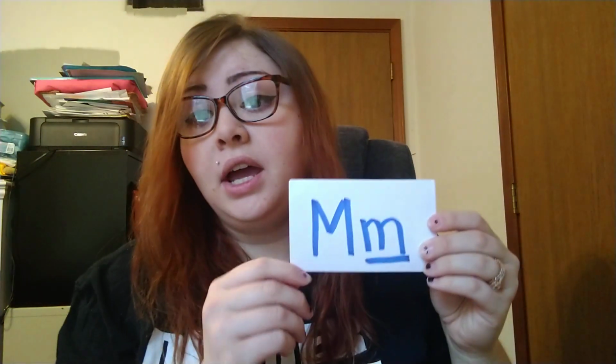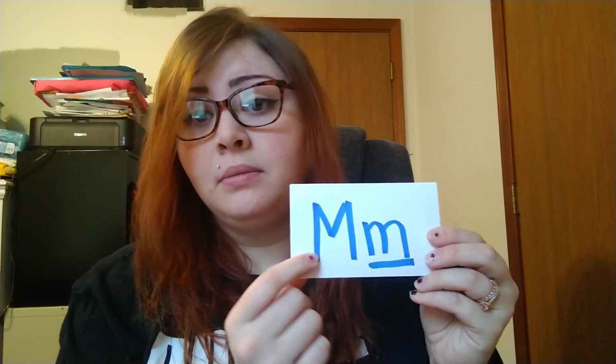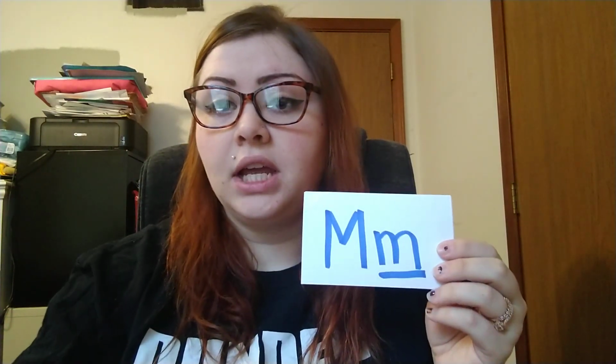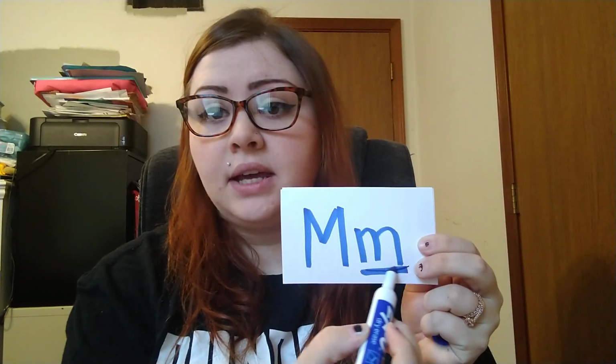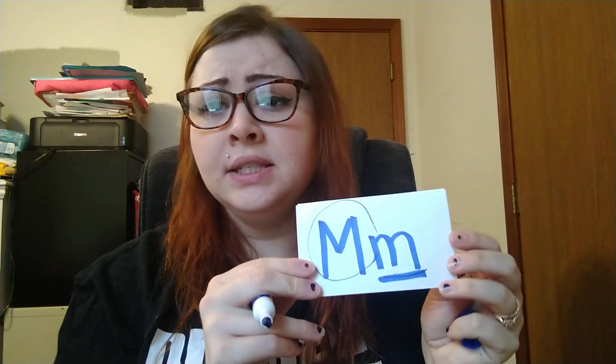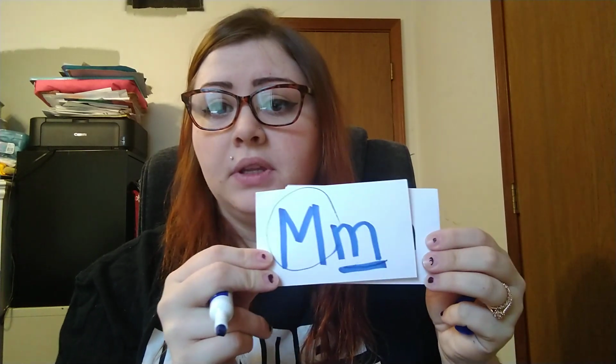Now, last week our letter was the letter M, but not capital M, lowercase m. So, let's review what we learned last week. We have our capital M and our lowercase m. Last week we learned about it, and then we found these letters in words. We underlined the lowercase m, and we circled the uppercase M. Let's look at some words and see if we can find some.